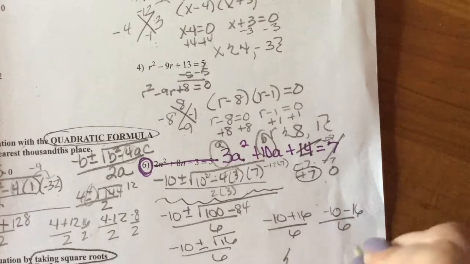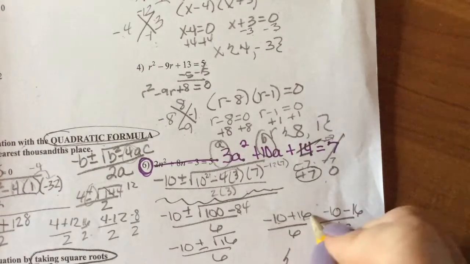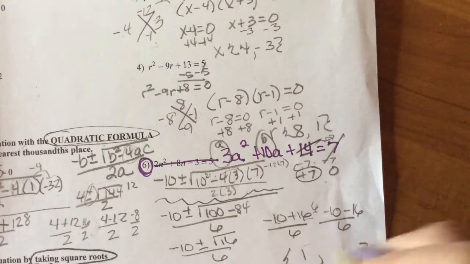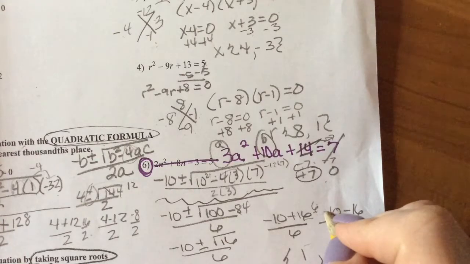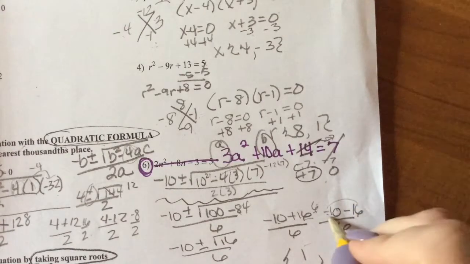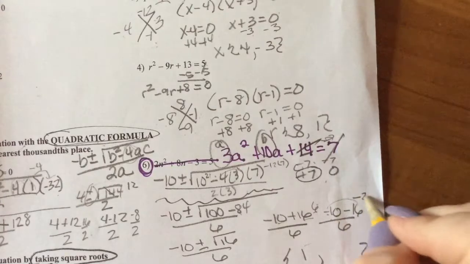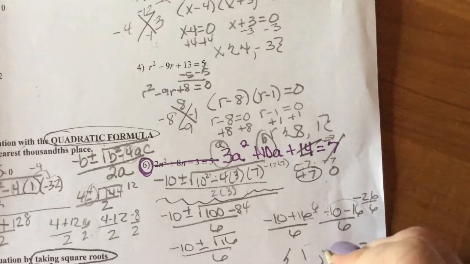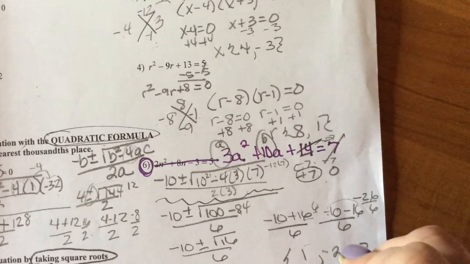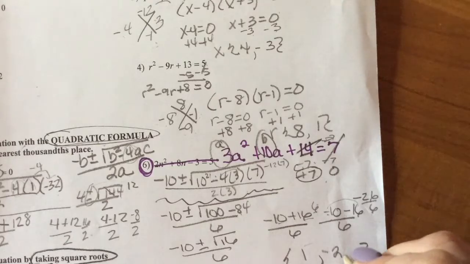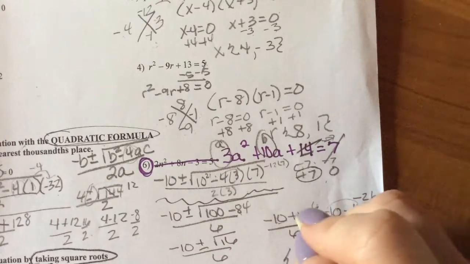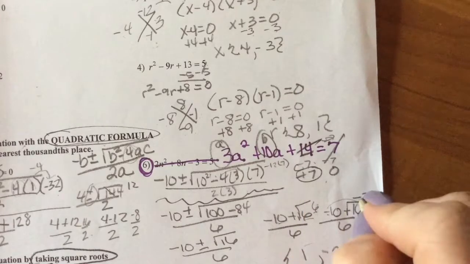Once again, 2 solutions. So this becomes a 6 over 6, which is a 1. This will become a negative, because negative 10 minus 16, bigger negative, minus 26 divided by 6. Oh, wait, I made a small mistake. These 3 square roots.